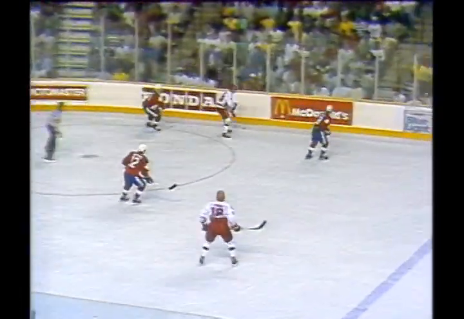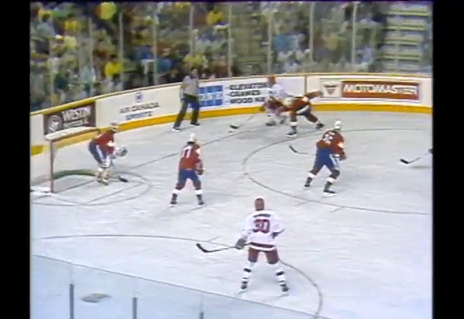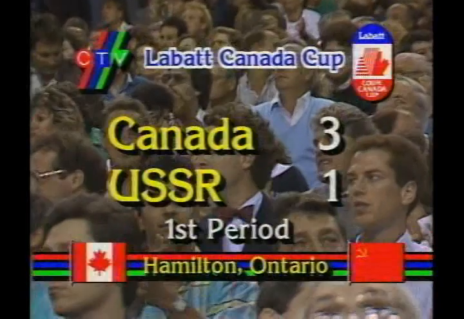Semyonov starting back. Leaving it for Semak. Back to Semyonov. Round on the boards to Lomakin. Lomakin into Semak, number 18. Semak out in front. Now Lomakin trying to flip it in front, and Pure able to freeze it for a face-off. 2:47 left in the period.